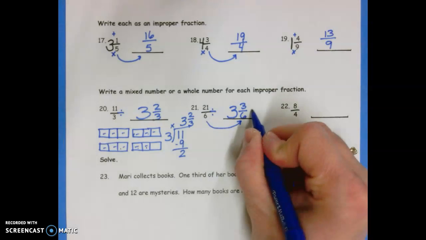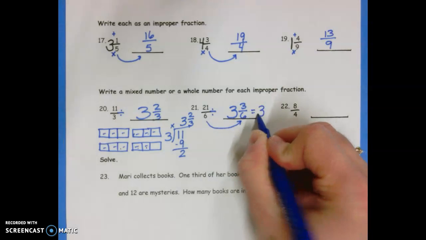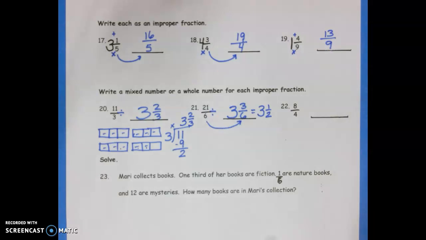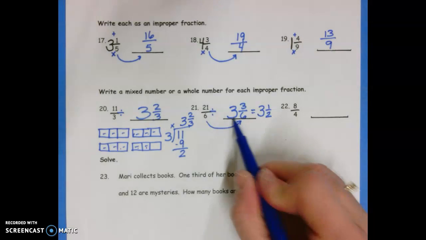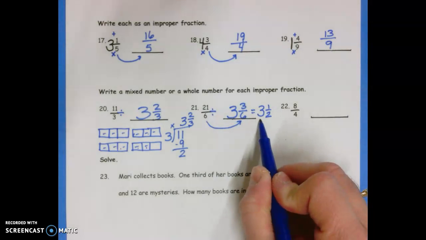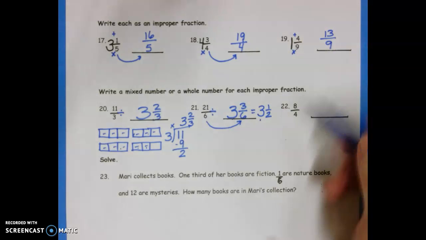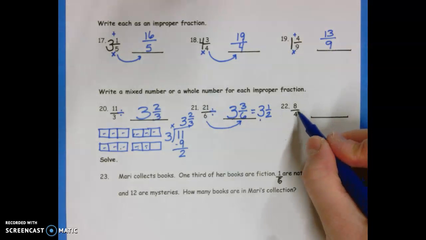If someone would put this on the test and rename it as 3 and 1/2, that would be awesome. You put it in simplest form, including that whole number that you need to rewrite. Nice job. Now, what if I have 8/4?